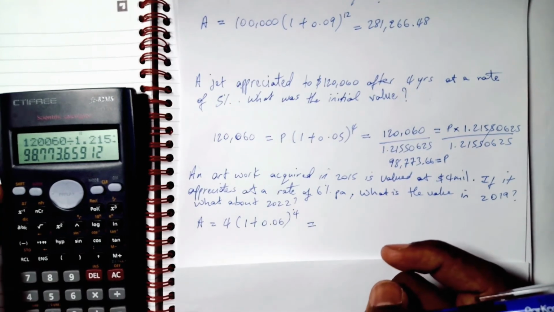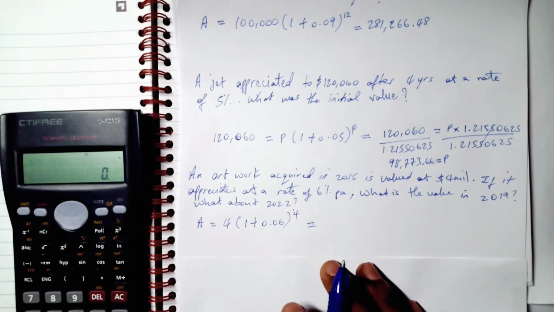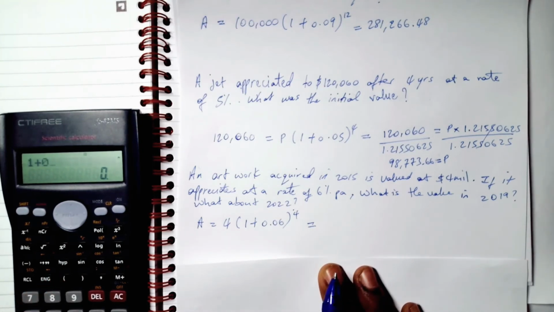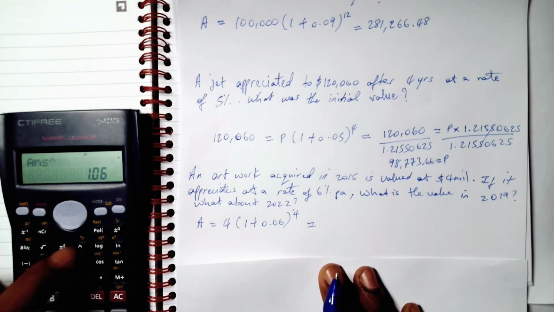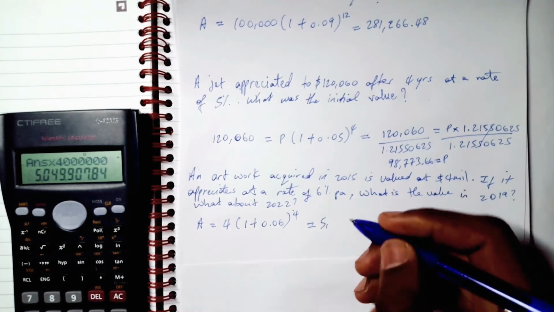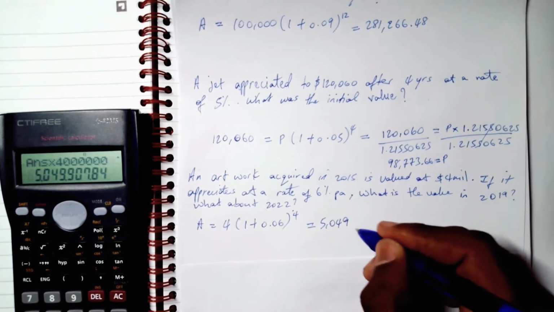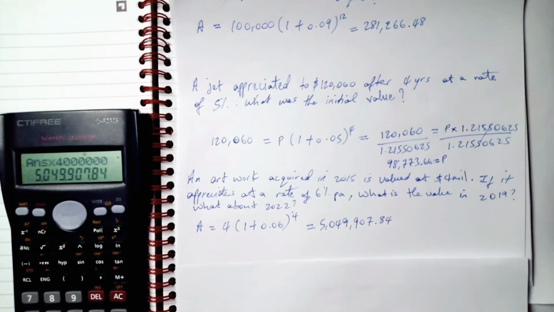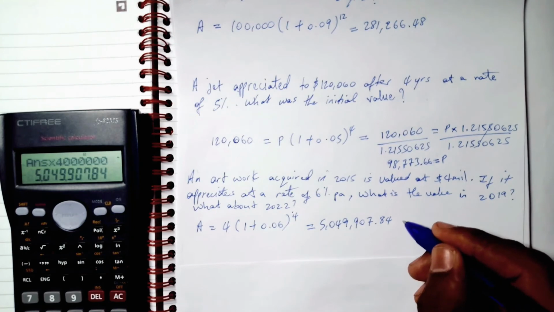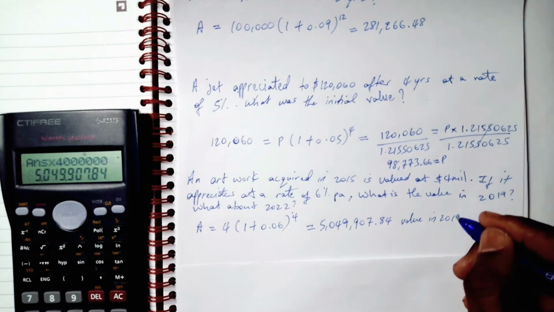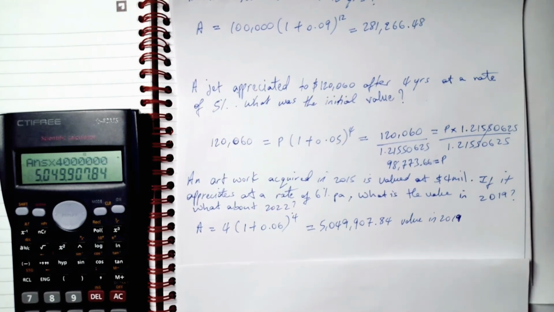This is going to be equal to 1 plus 0.06 raised to the 4 times 4 mil. So we keep all our zeros. All right, this is the value for 2019.